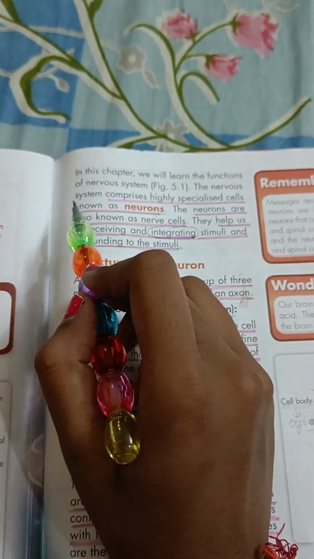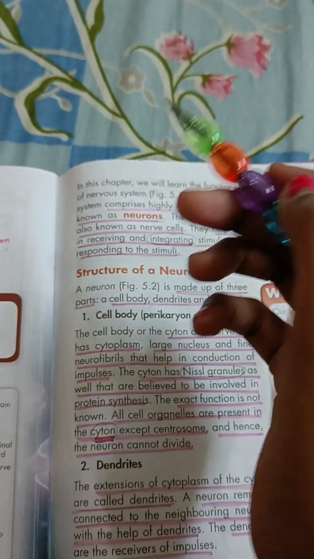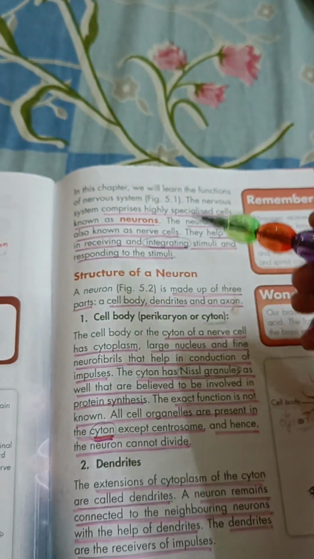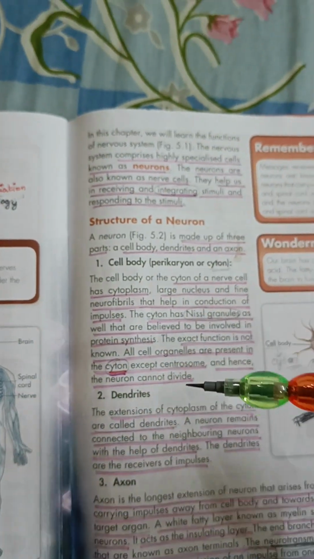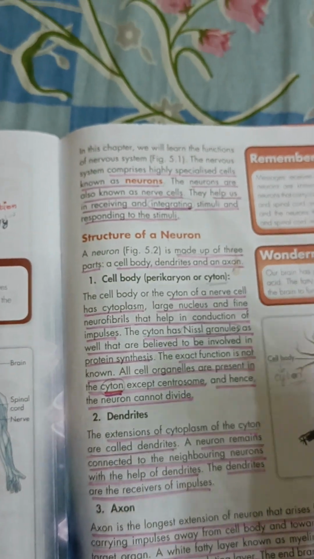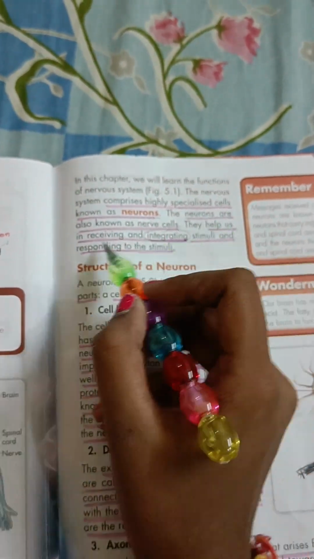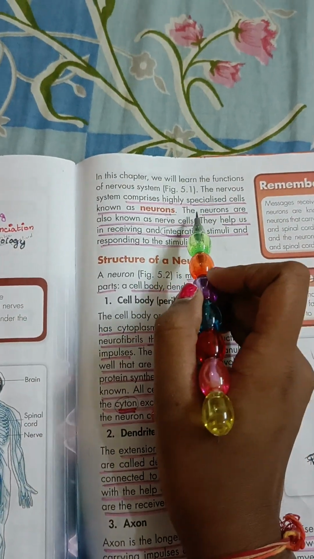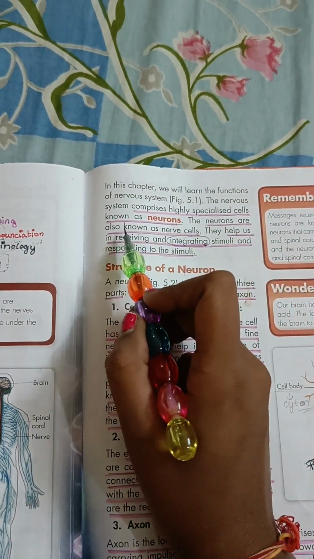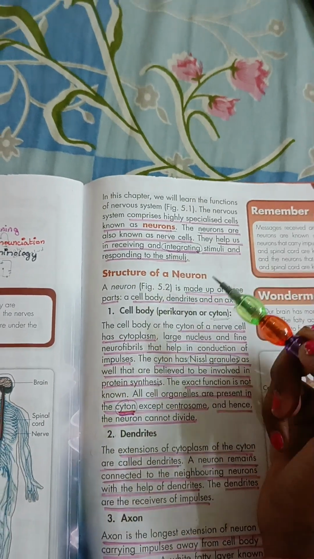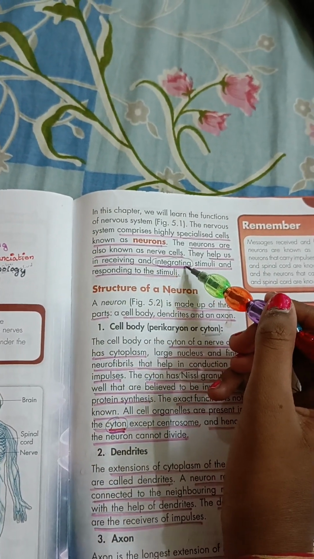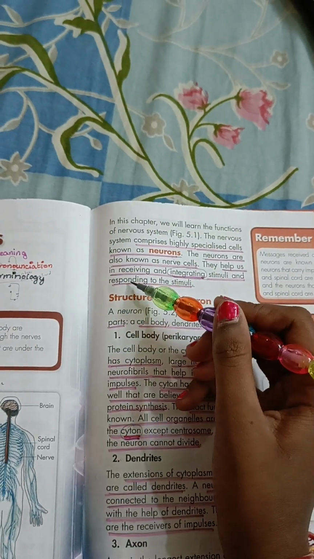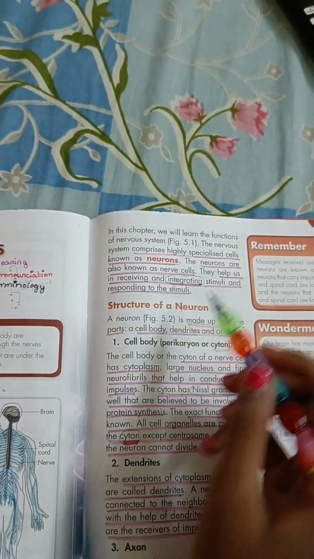The nervous system comprises highly specialized cells, meaning the cells present in the nervous system are more specialized, and those cells are known as neurons. The neurons are also called nerve cells. They help us in receiving and integrating stimuli and responding to the stimuli.